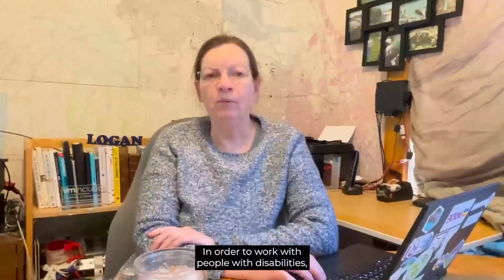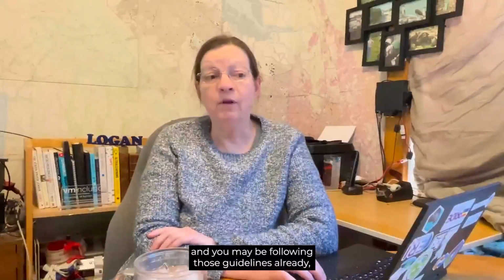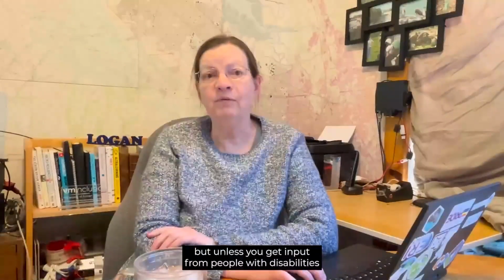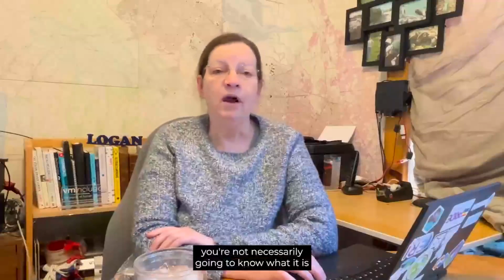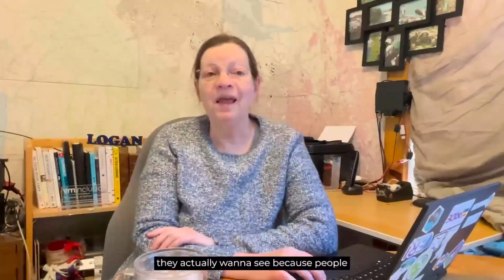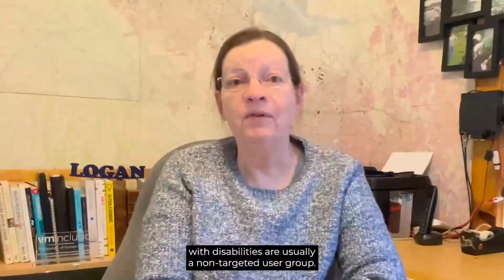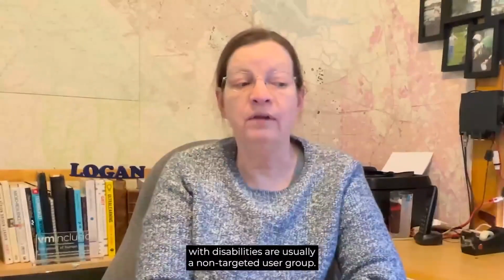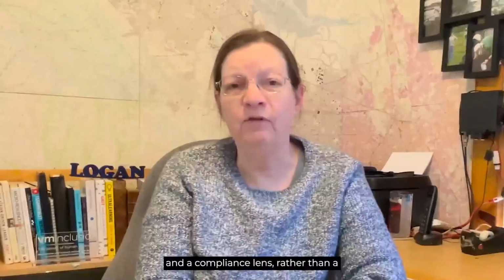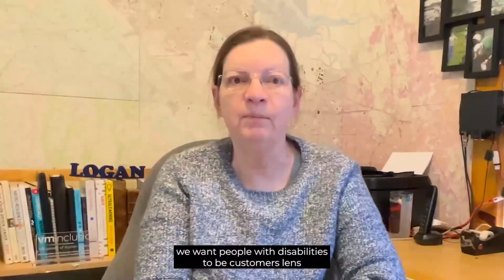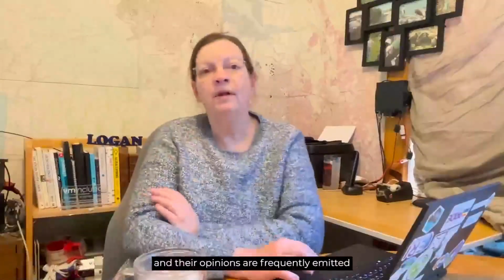In order to work with people with disabilities, software has to follow the WCAG guidelines. And you may be following those guidelines already, but unless you get input from people with disabilities, who process data in a much different way, you're not necessarily going to know what it is they actually want to see. Because people with disabilities are usually a non-targeted user group. It's viewed more through a legal and a compliance lens rather than a we-want-people-with-disabilities-to-be-customers lens. And their opinions are frequently omitted from user research.